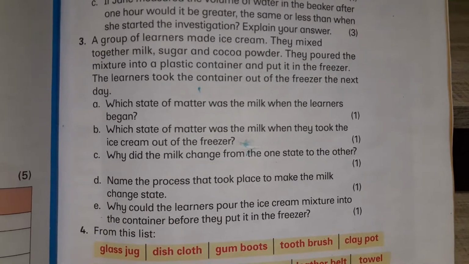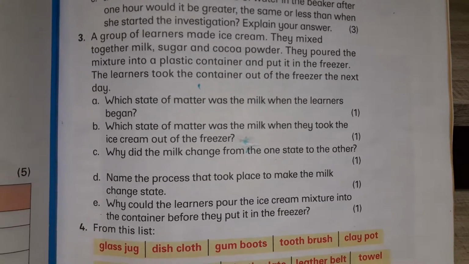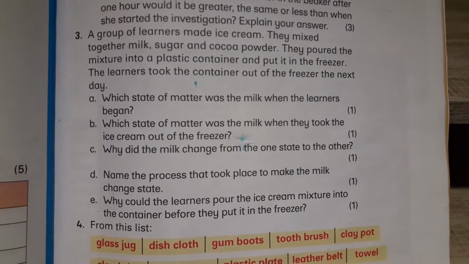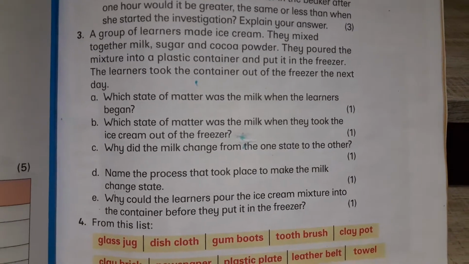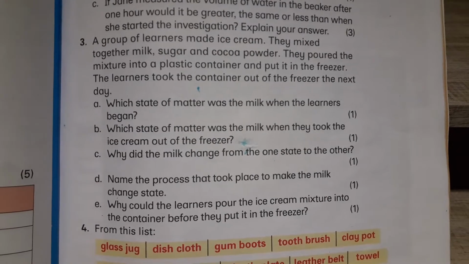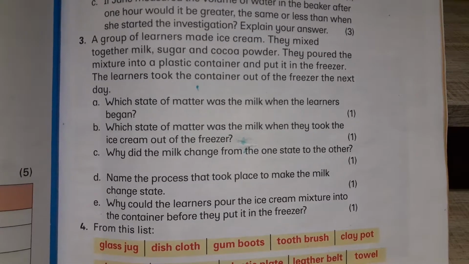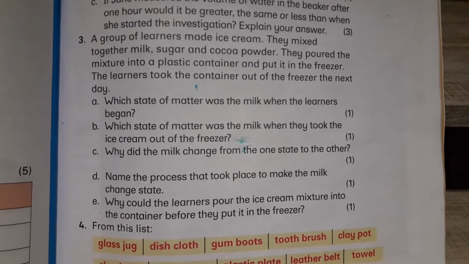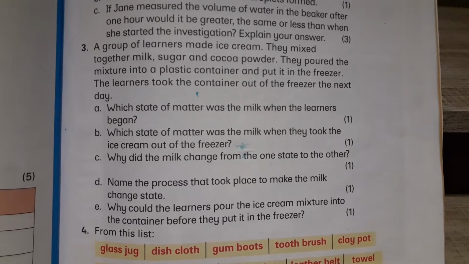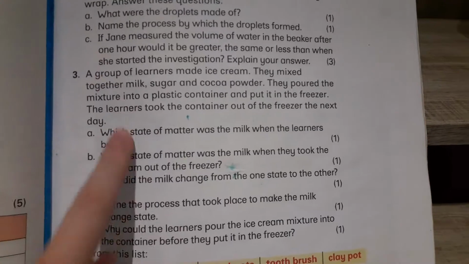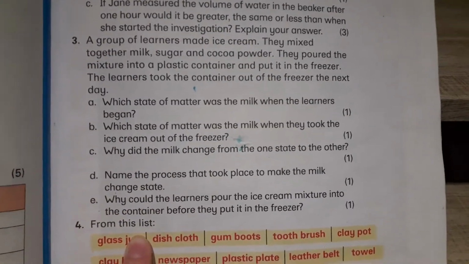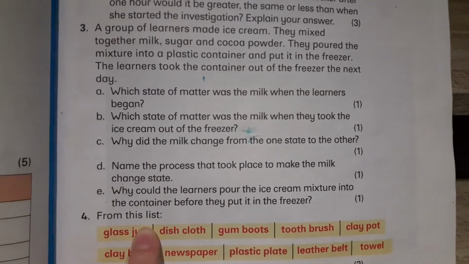B. Which state of matter was the milk when they took the ice cream out of the freezer? C. Why did the milk change from one state to the other? D. Name the process that took place to make the milk change state. And E. Why could the learners pour the ice cream mixture into the container before they put it in the freezer?